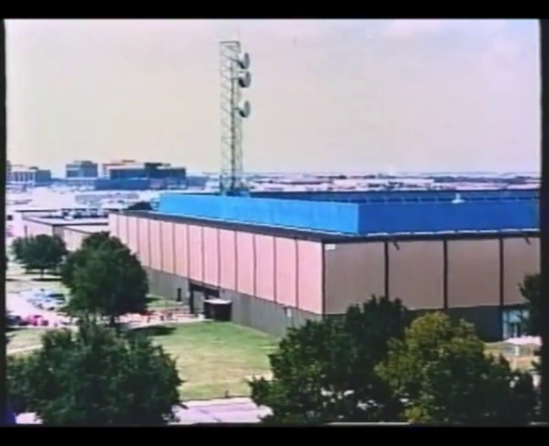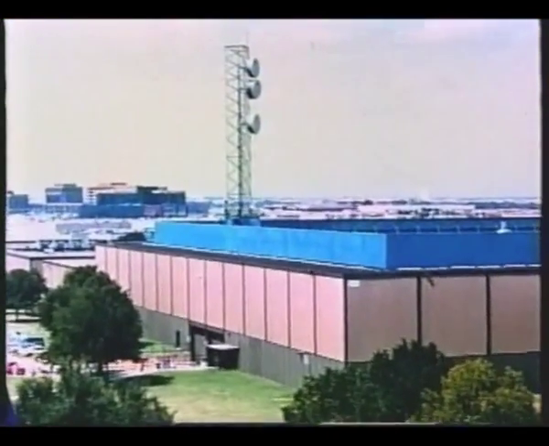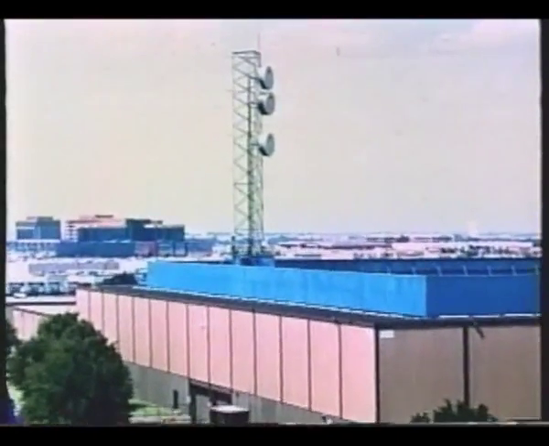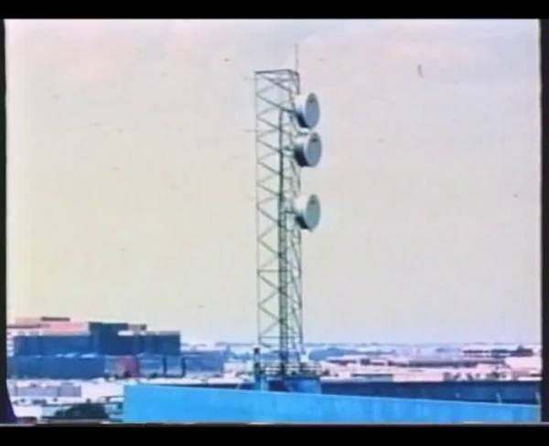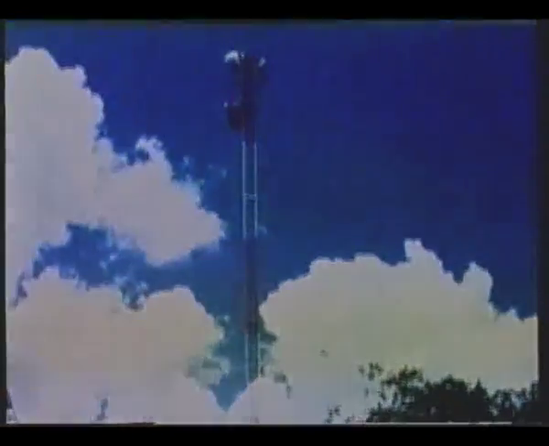The information presented in this program is the result of a microwave testing program which has been conducted by Alcatel since 1982. The test hop studied here is located between Richardson and Kaufman, Texas, a distance of 29.7 miles.